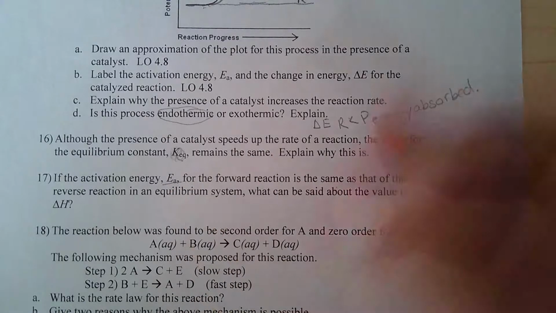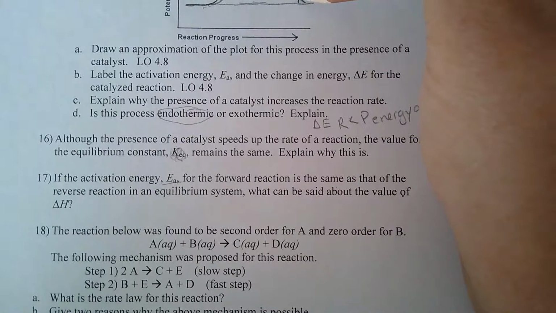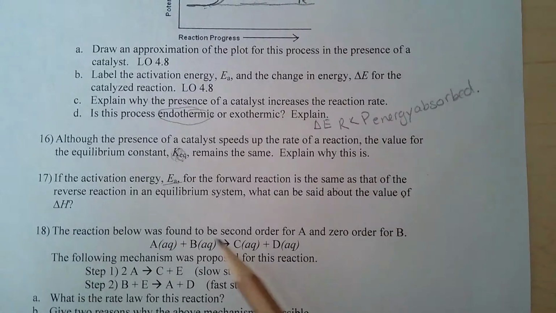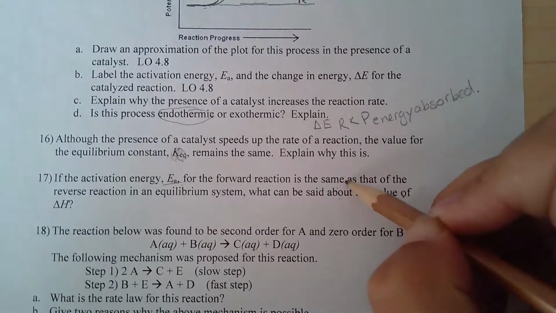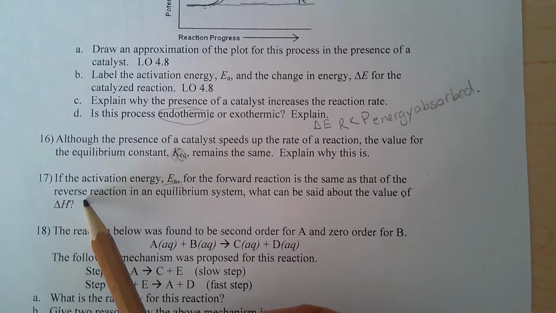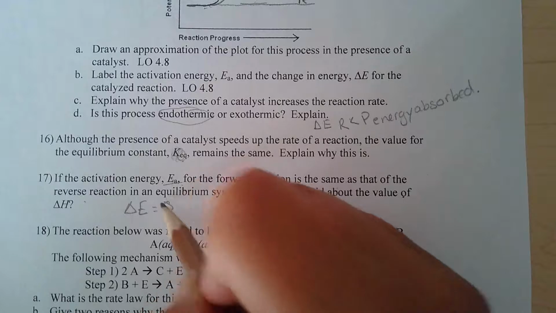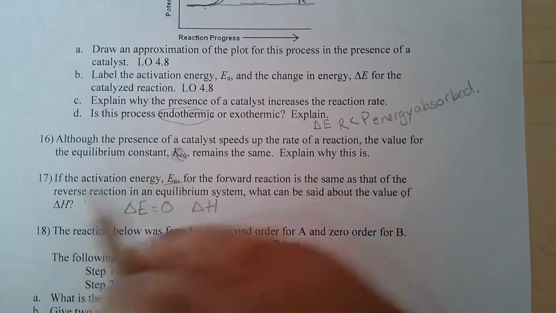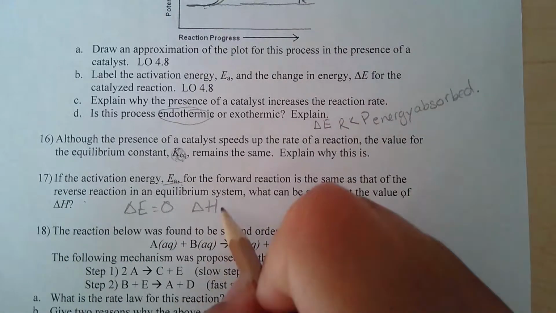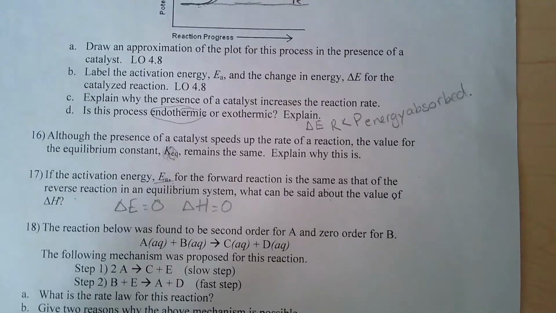Here you can clearly see that the activation energy is slightly different for the forward and the reverse. If the activation energy is the same as the reverse, then that means your delta E is equal to 0, which means your change in enthalpy from reactants to products is also going to be 0.